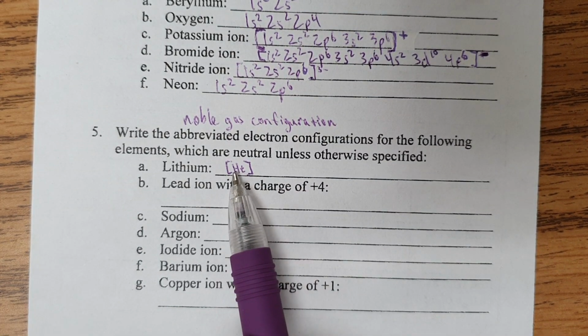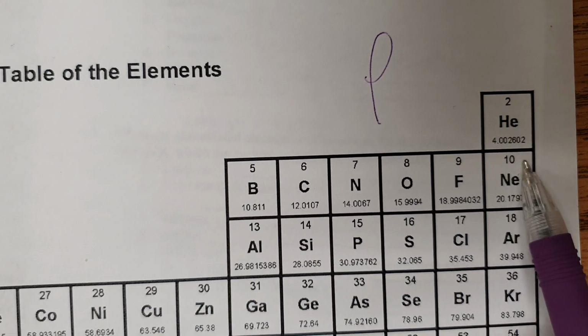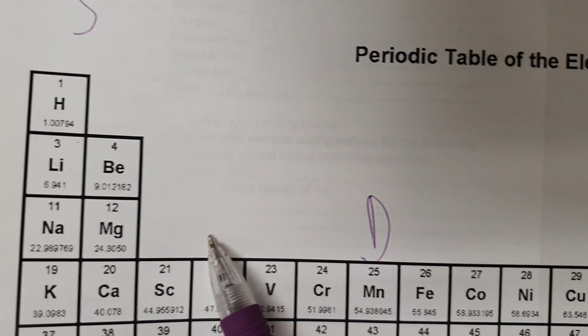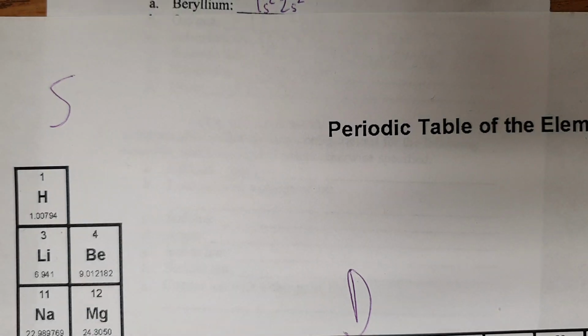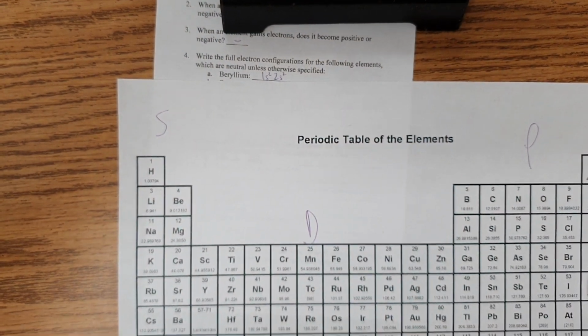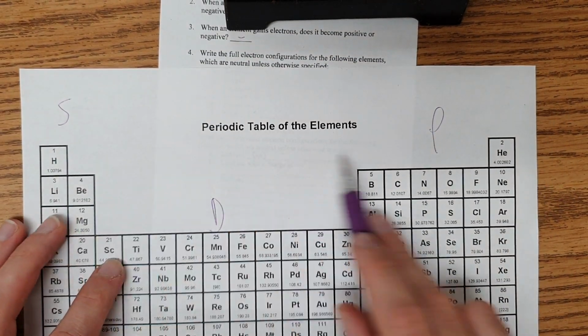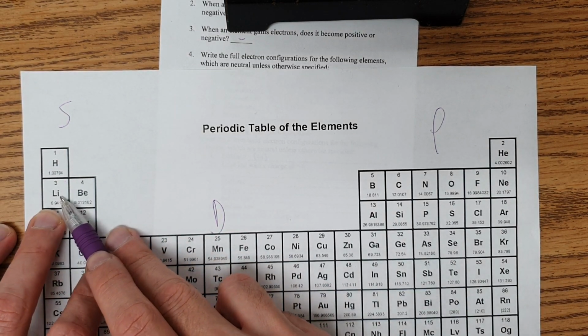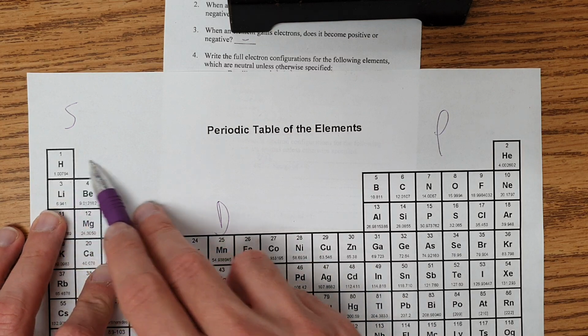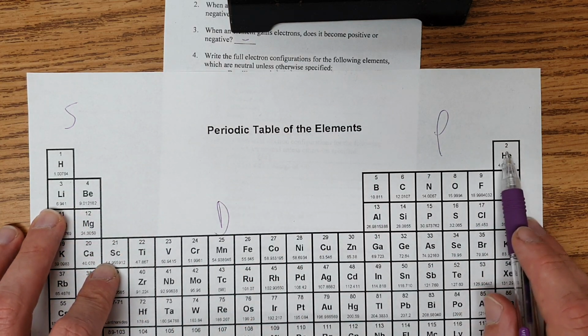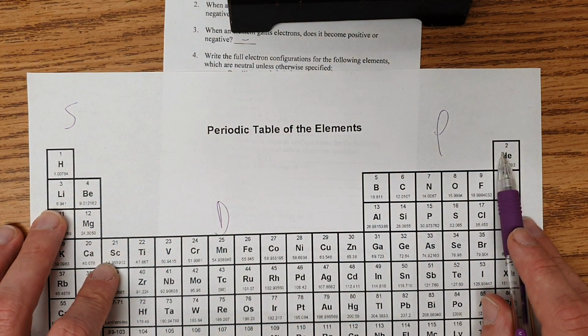Okay, so there's helium. Now, after helium, what comes next? Originally you would have done 1s2, 2s1. But we only want to do the portion of the configuration that comes after the helium. So because this is 1s2, you can skip the 1s2 because we just said helium.